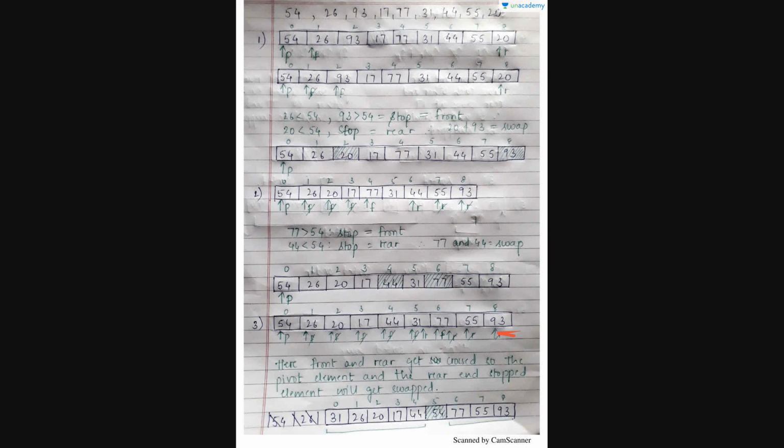Then from the rear side, 93 it's not smaller than 54, 55 it's not smaller than 54, 77 is not smaller than 54, 31 is smaller than 54. So R should stop over here. Now the condition over here is R has crossed F. So at this situation we have to swap the pivot element with the R where it stops. So 54 gets swapped with 31 and 31 gets swapped with 54.